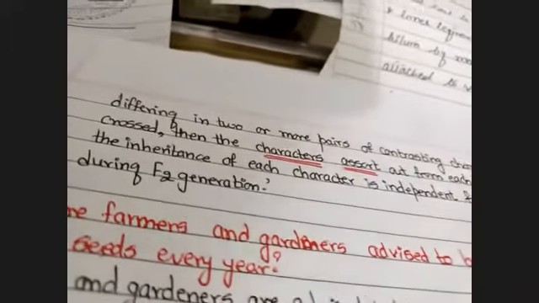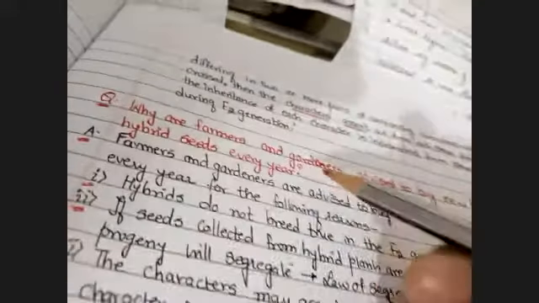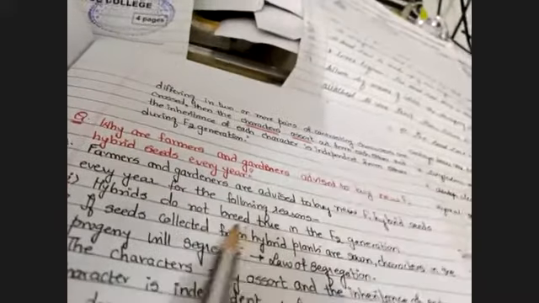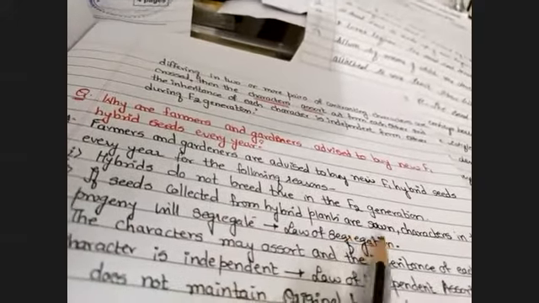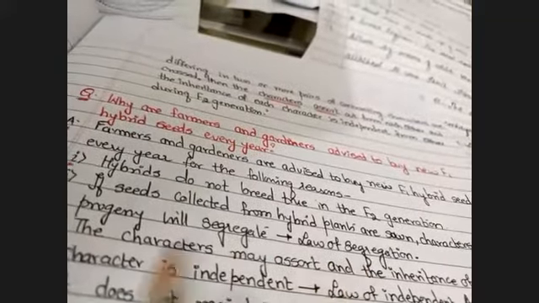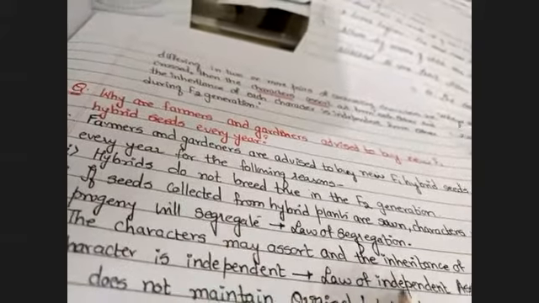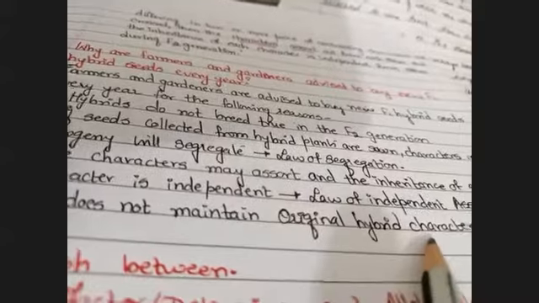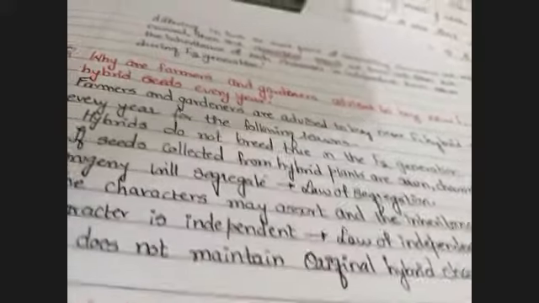Now, why are farmers and gardeners advised to buy new F1 hybrid seeds every year? Farmers and gardeners are advised to buy new F1 hybrid seeds every year for the following reasons. Hybrids do not breed true in the F2 generation. If seeds collected from hybrid plants are sown, characters in the progeny will segregate, law of segregation. The characters may assort and the inheritance of each character is independent, law of independent assortment. It does not maintain the original hybrid character, because the hybrid itself is made by means of a cross. Whether that is a pure hybrid or not, you never know. That's why.